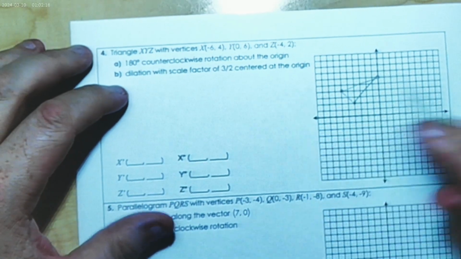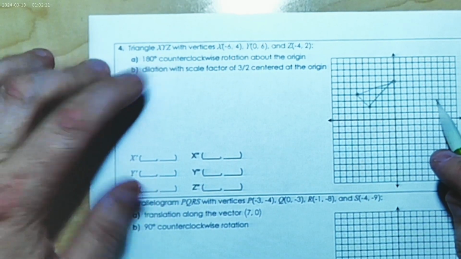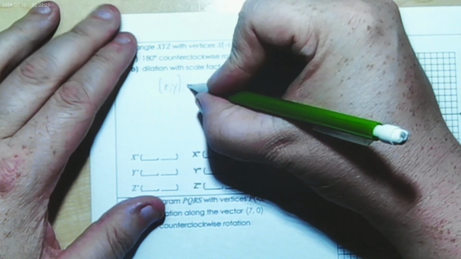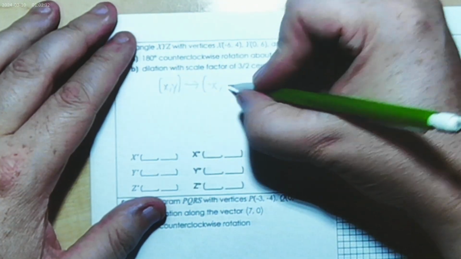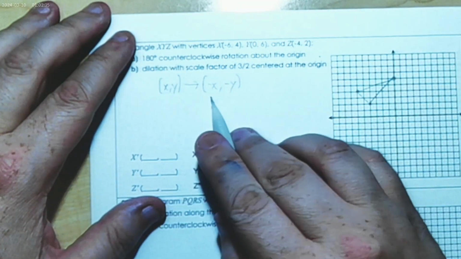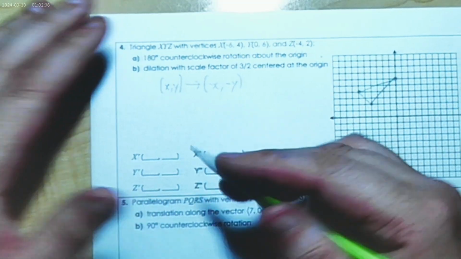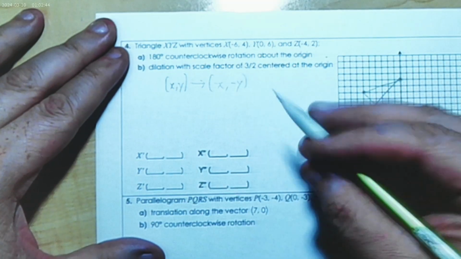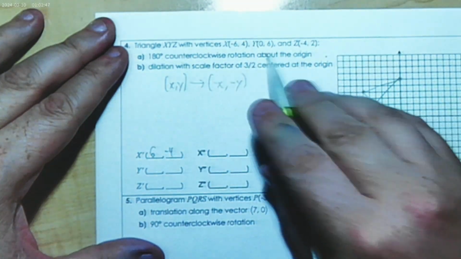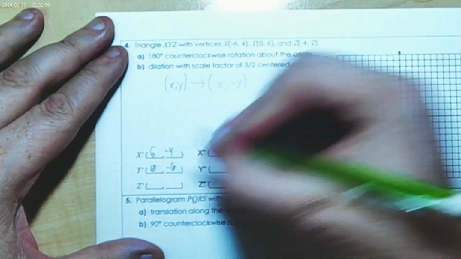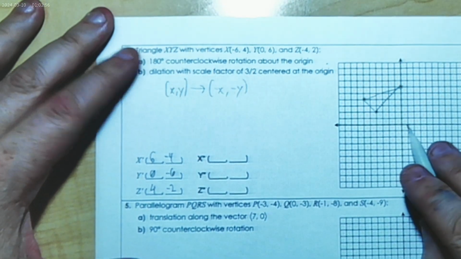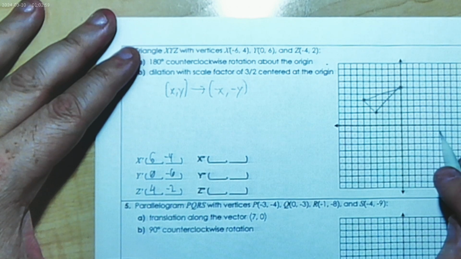Now, what is the first transformation we've got to do? We've got to rotate it 180 degrees counterclockwise. Well, you know what? I'm going to rotate it 180 degrees clockwise because I'm a rebel. I'm really not. But the transformation is exactly the same. Whatever x is, it becomes negative x. Whatever y is, it becomes negative y. That's literally the transformation. So negative 6, 4 becomes 6, negative 4. 0, 6 becomes 0, negative 6. Negative 4, 2 becomes 4, negative 2. So let's see what that looks like. So I got 1, 2, 3, 4, 5, 6, and then 1, 2, 3, 4.